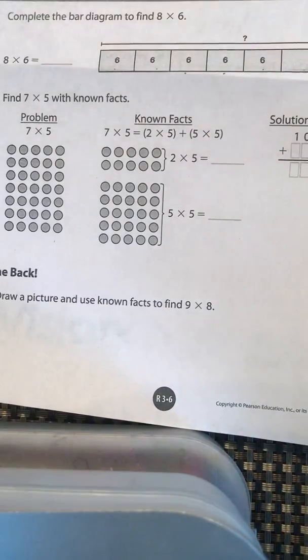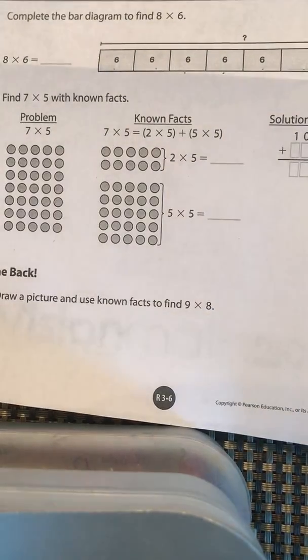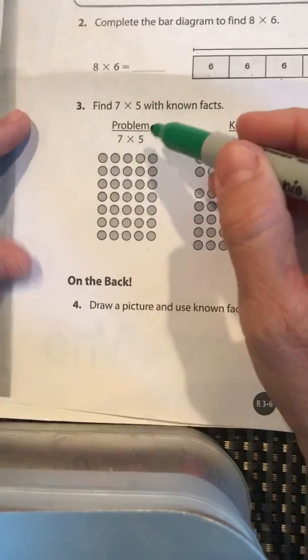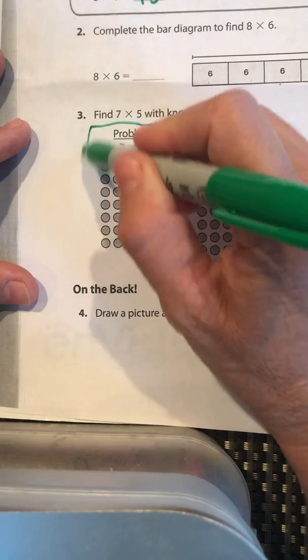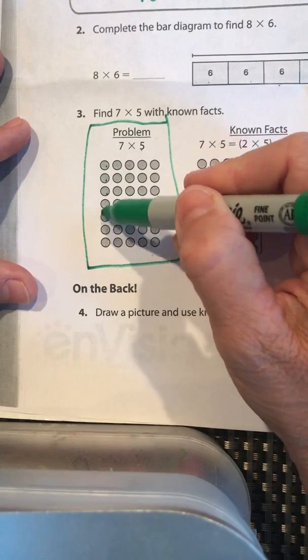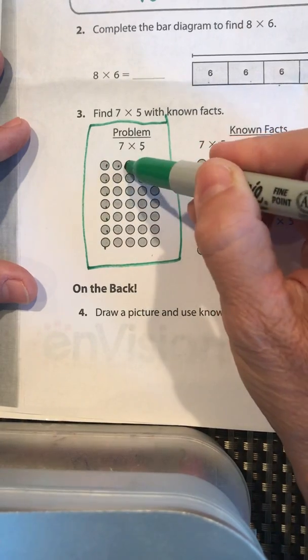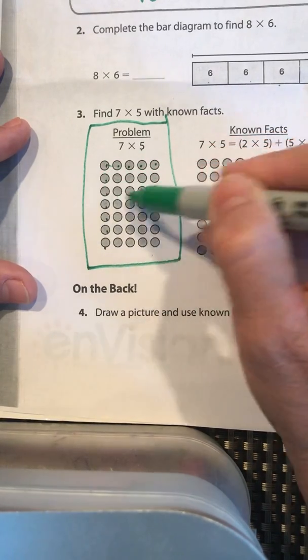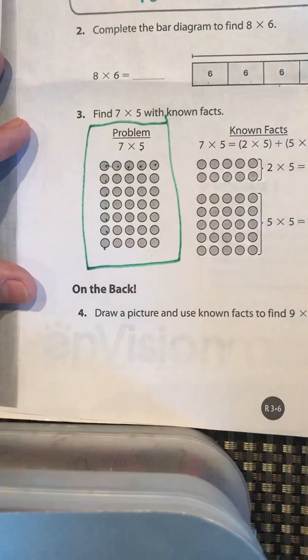Okay, down at the bottom of this page, we want to find 7 times 5 with known facts. Again, 5s are very easy. We can just count by the 5s, but let's use it as an example and just make sure we understand what we're doing here. Okay, here's our whole group. 7 groups of 5. 1, 2, 3, 4, 5, 6, 7. 1, 2, 3, 4, 5. So there's 5, 5, 5, 5, 5, 5, 5. 7 groups of 5.